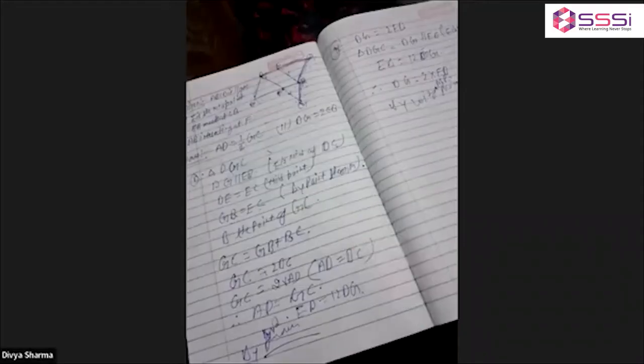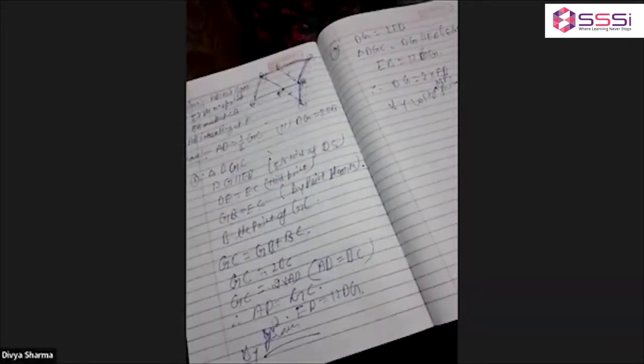Okay, so now we will come to question number 9. Question number 9 is what? AD is the median of triangle ABC and E is the midpoint of AD. BE produced meets AC in F. Prove that AF is 1/3 of AC.